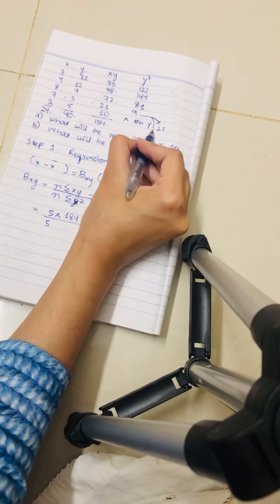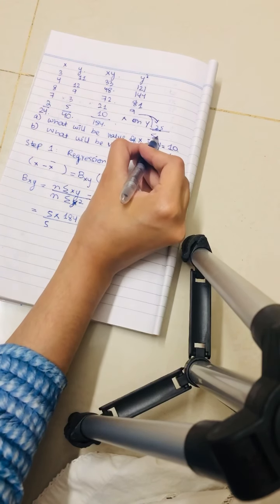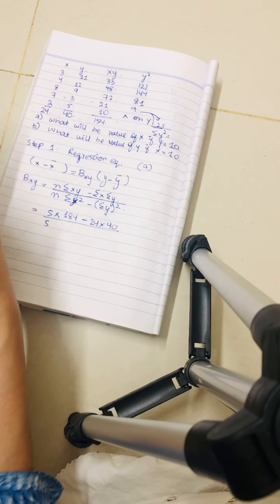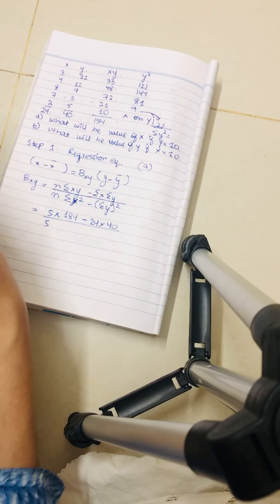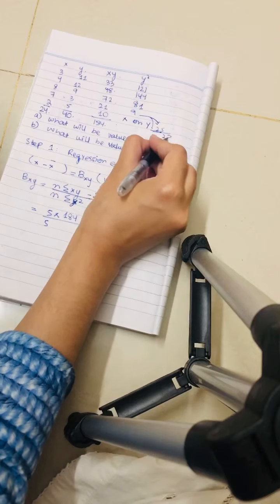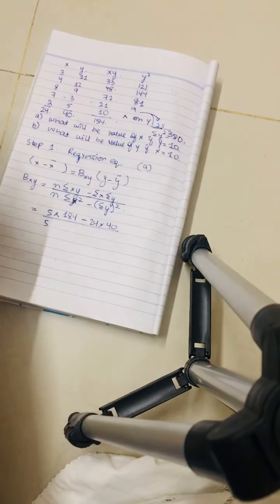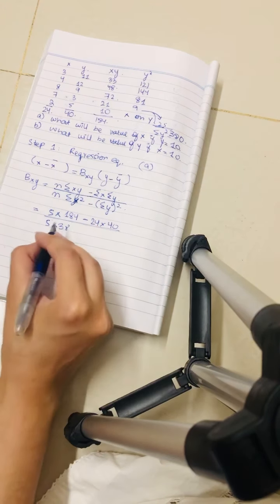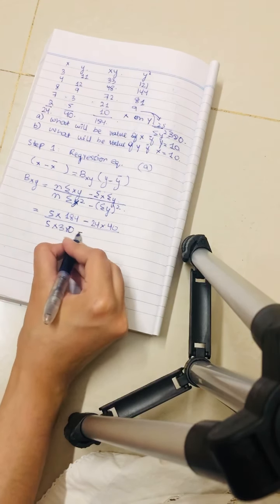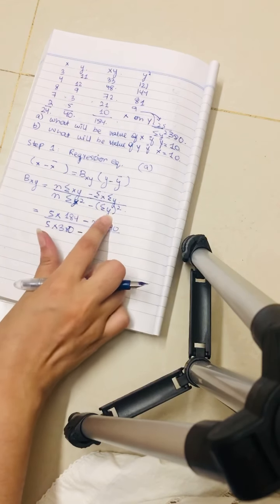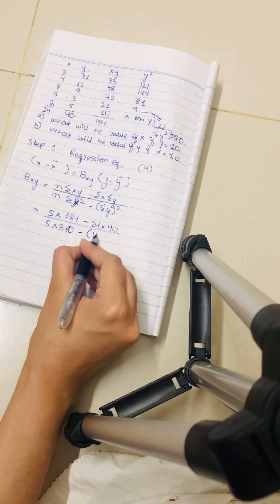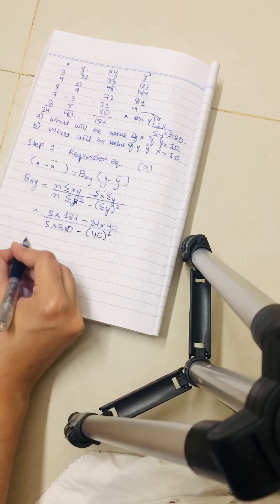Now let's add summation y square. 121 plus 144 plus 81 plus 9 plus 25, it's 380. Now I will be writing 380 minus summation y whole square. Summation y was 40, whole square. Now let's calculate.